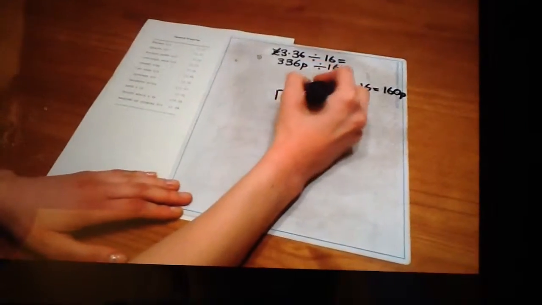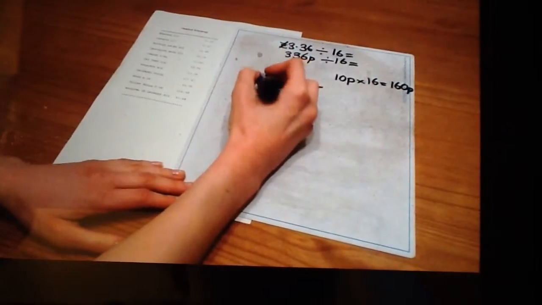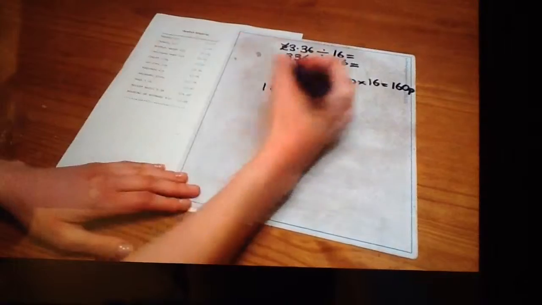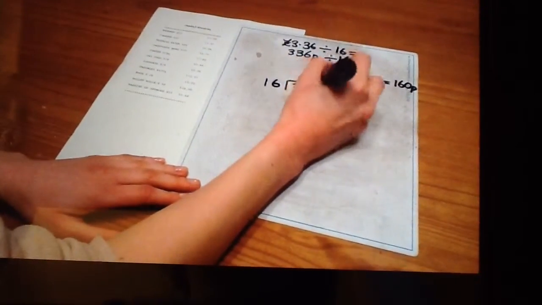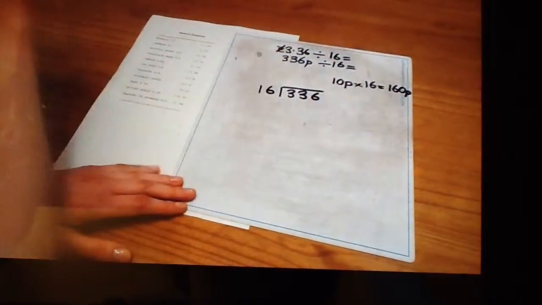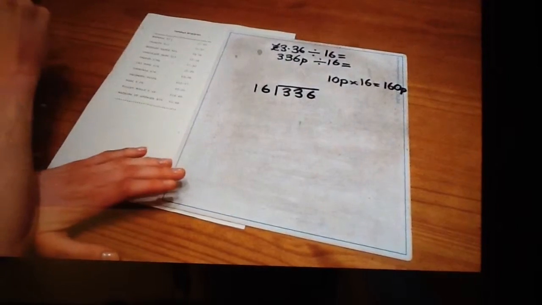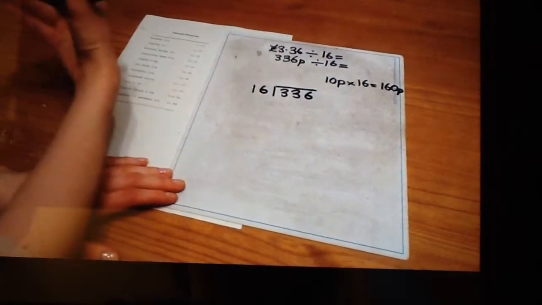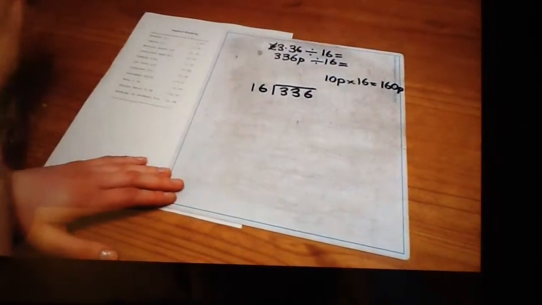So first of all, I'm going to draw out my division symbol, and I'm going to put 16 on the outside, and I'm going to put 336 on the inside, because that's the amount that I'm dividing. So now what I'm going to do is take away this first group.